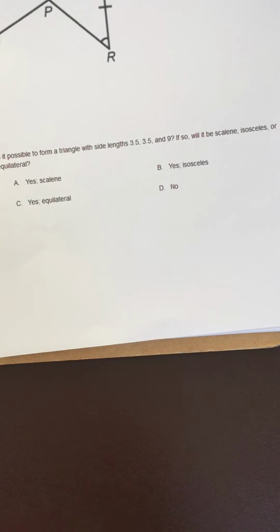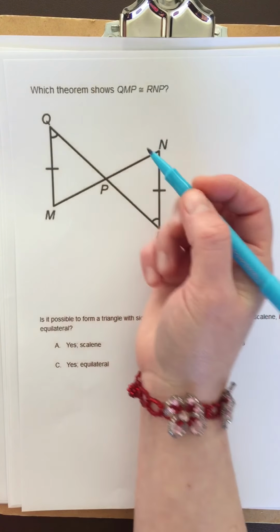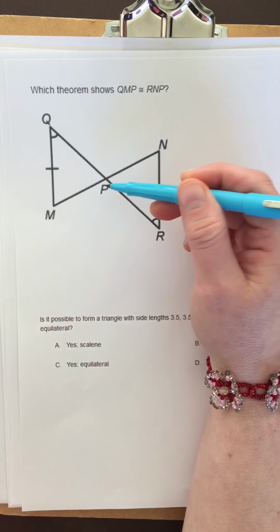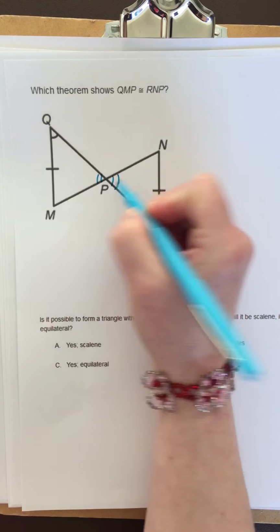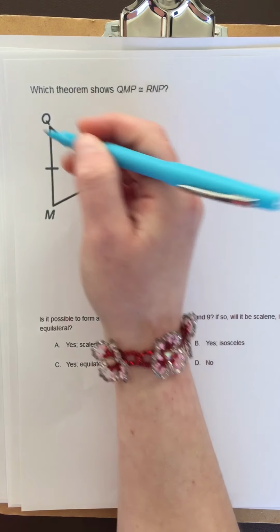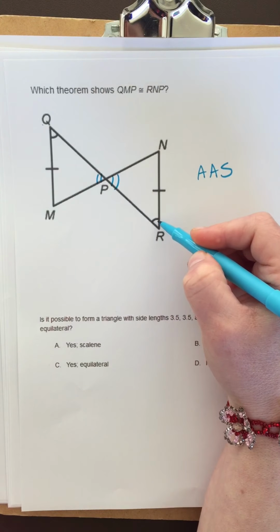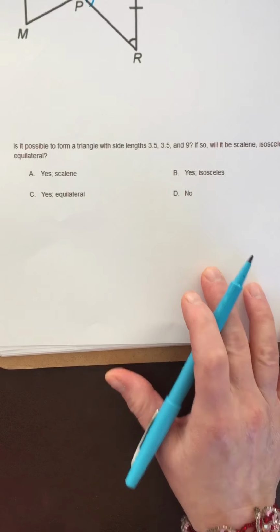All right, and then the last two. It says, which theorem shows that QMP is congruent to RNP? So just what makes these two triangles congruent? They have vertical angles that are congruent. So that would be angle, angle, side.